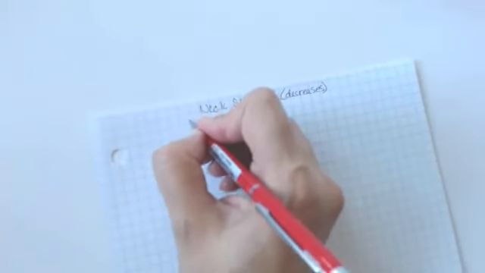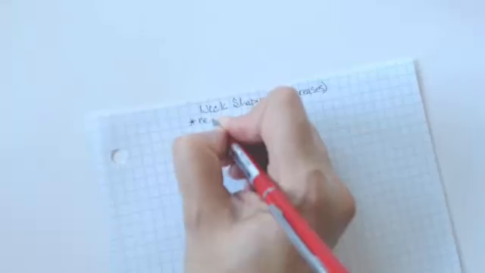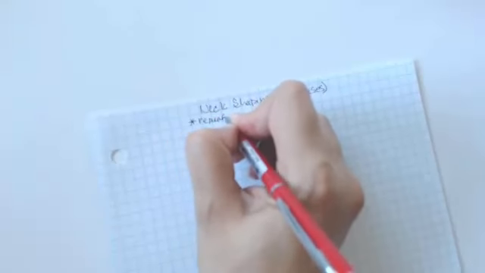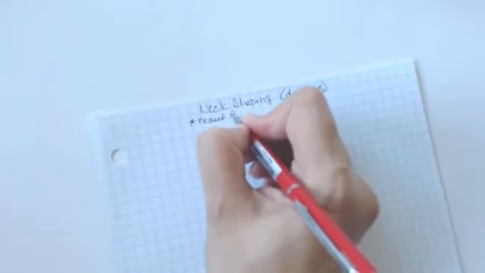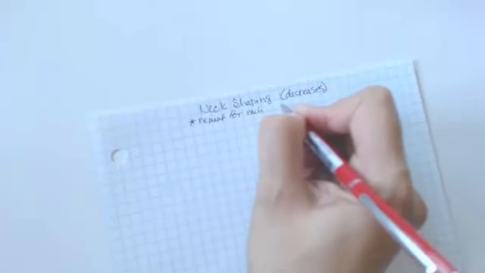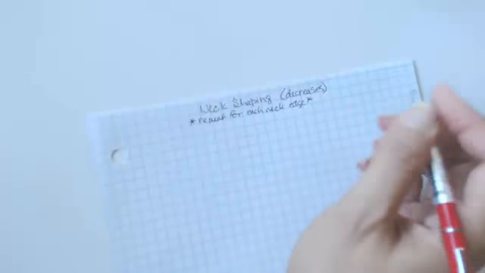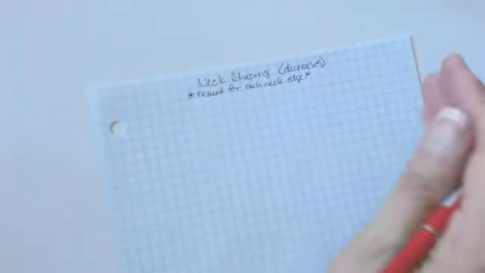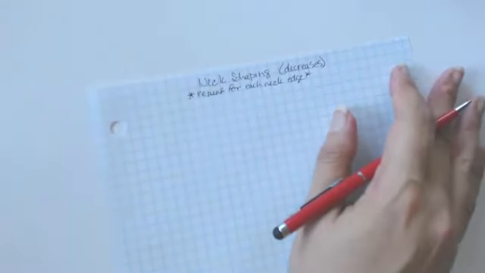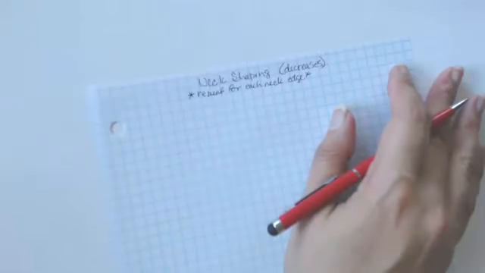I'm going to make a little note for myself: repeat for each neck edge. You'll see why in a second. Okay, so let's do what we did before and write down what we know so that we can find what we don't know.